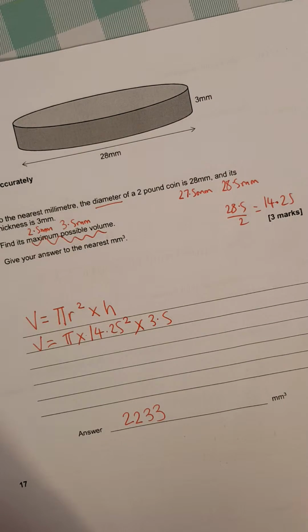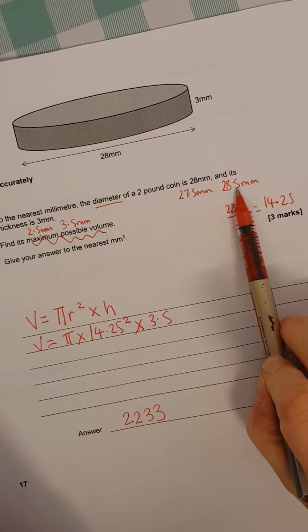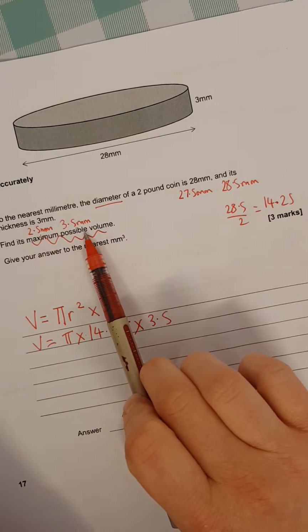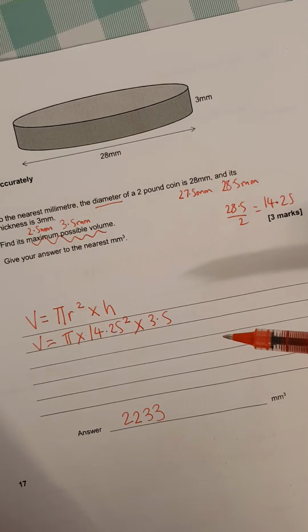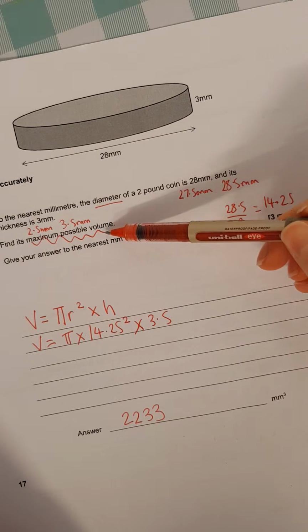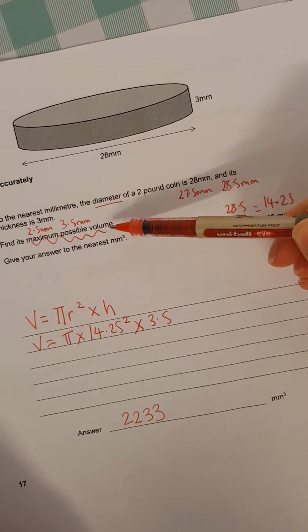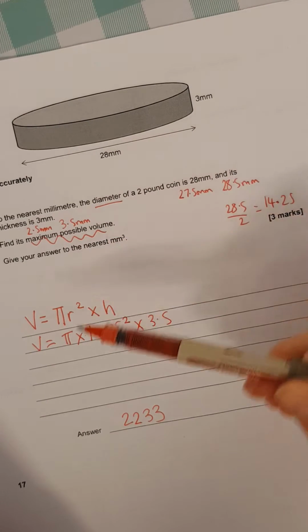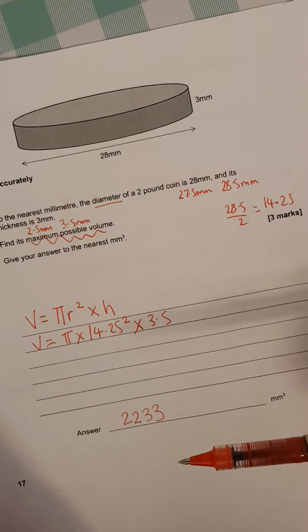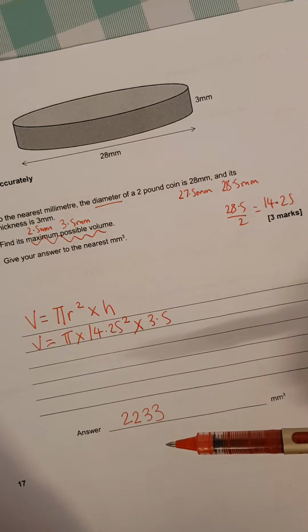So with bounds calculations, please remember to show the lower bound and upper bound for each of the dimensions given to you in the question, or each of the values if it's not to do with shape, and then think about what they're asking you. In this case, they're asking you for the biggest possible volume. So because it's a multiplication, I've chosen to use my biggest numbers, my upper bounds for each.